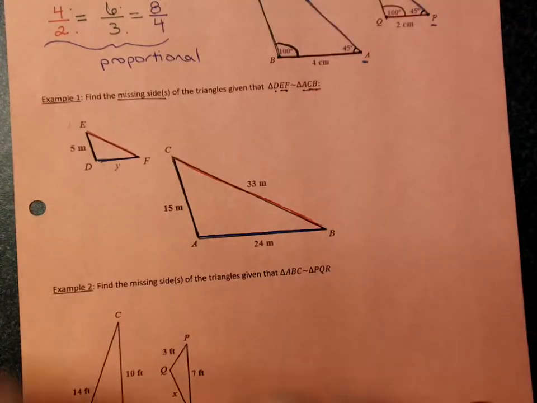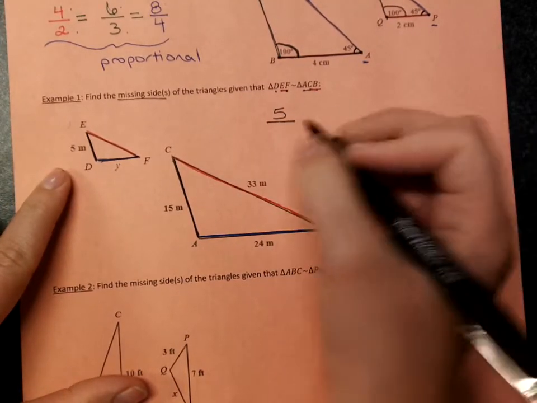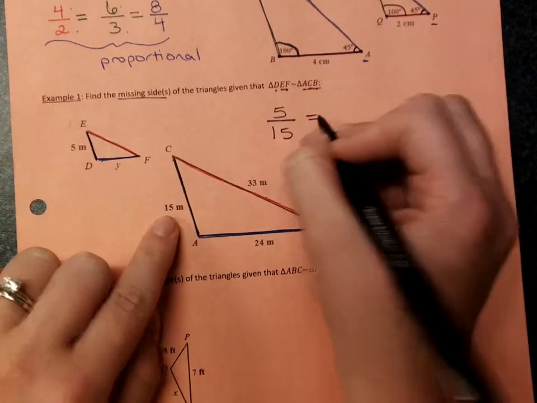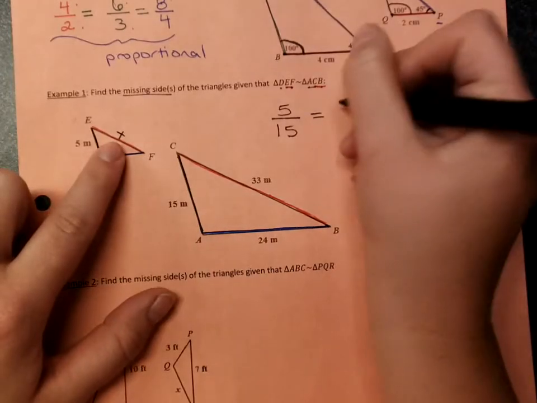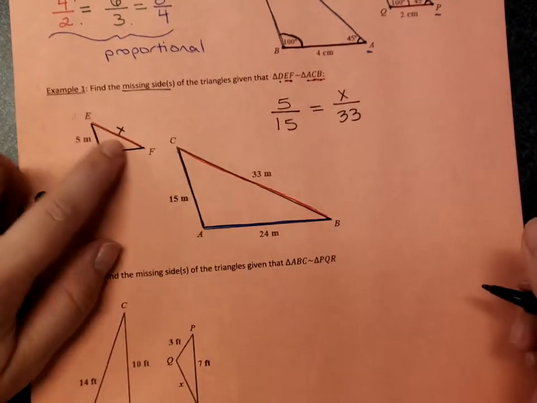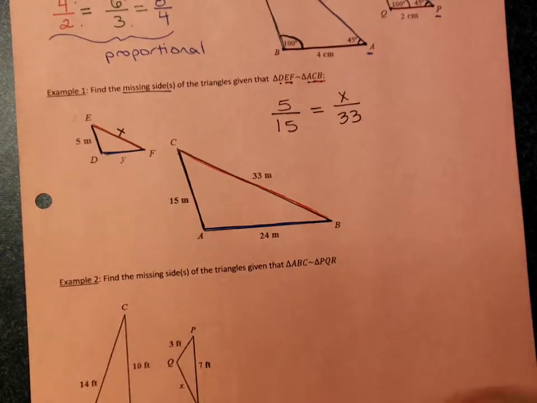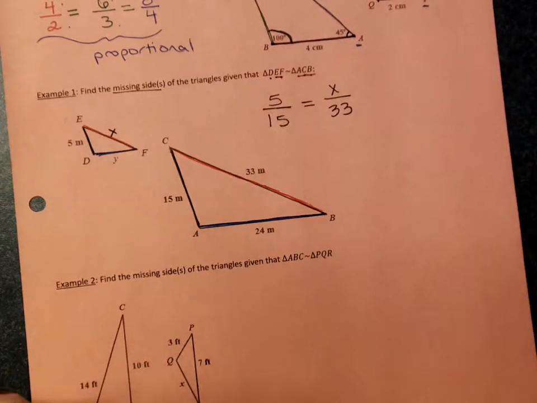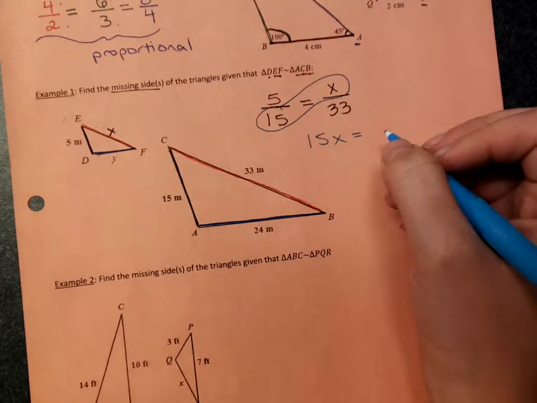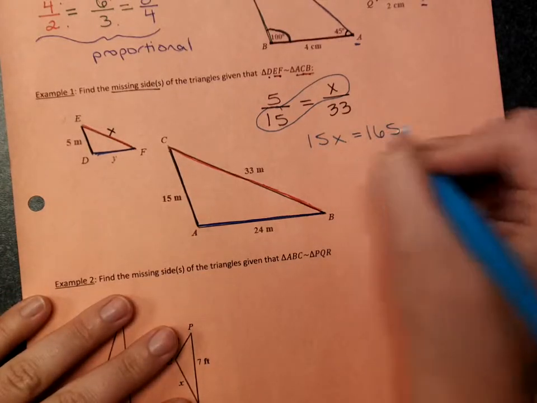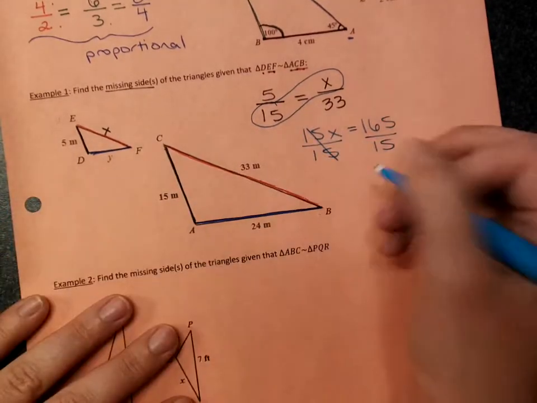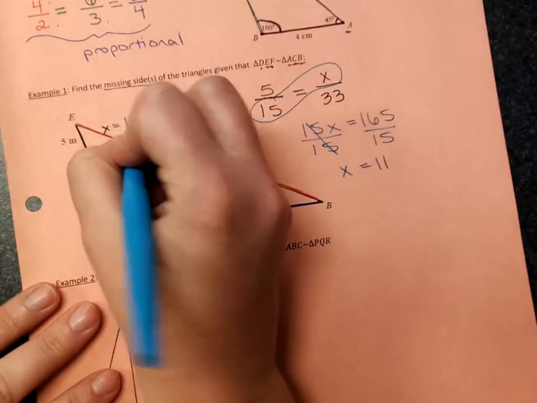So side DE is 5, and we put that over its corresponding side AC, which is 15. So 5 is to 15 as, we have this missing side here, I'm going to call it X, as X is to its corresponding side of 33. So we set up a proportion, and we're going to solve for this missing red side. And we use cross multiplication like we did in class. So I'm going to cross multiply 15 times X, which is 15X, equals 5 times 33, which I'm going to use my calculator, and get 165. Then we divide by 15, divide by 15, and we get X is 11. So we know that this missing side is 11.